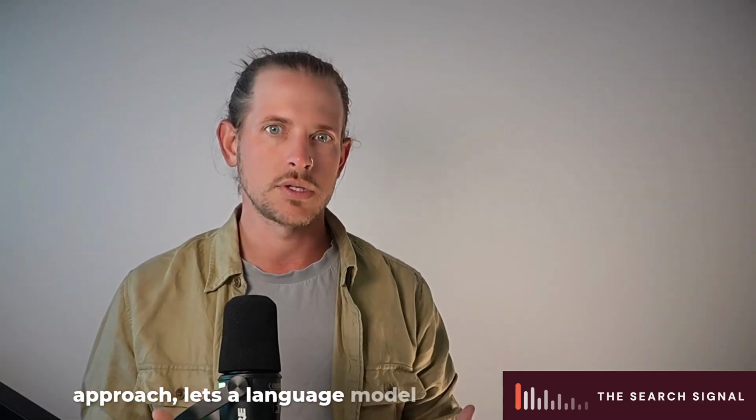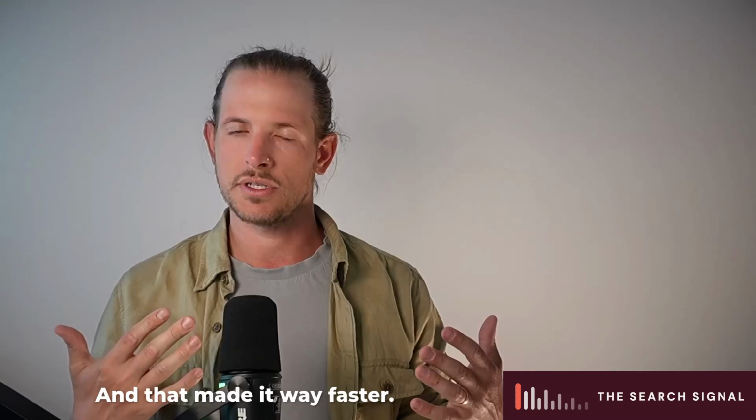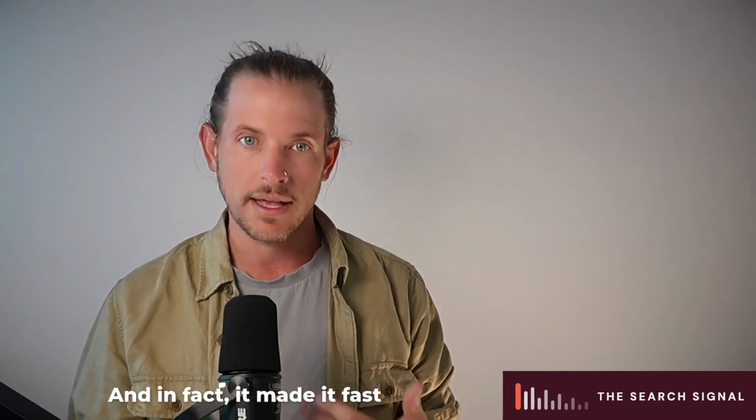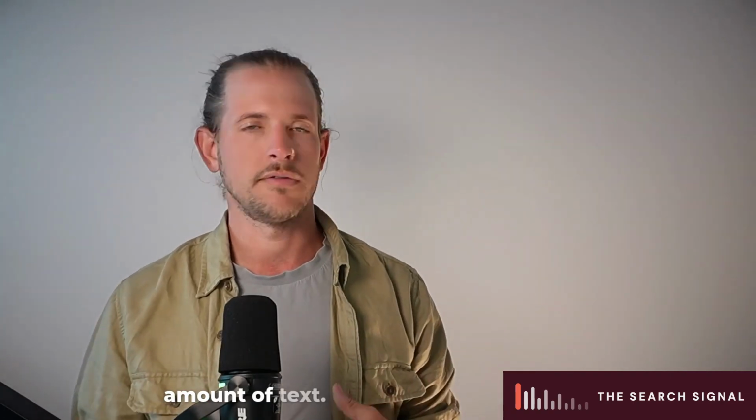Attention, which is this different approach, lets a language model look at all of the words at the same time and then work out all of the relationships in parallel. And that made it way faster. In fact, it made it fast enough to train on an enormous amount of text.